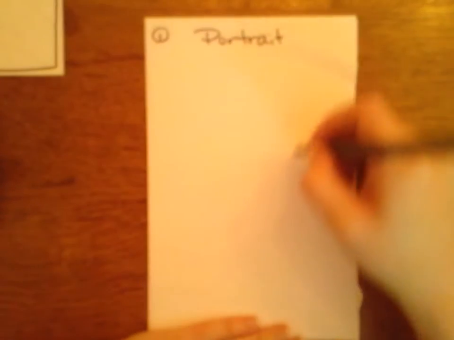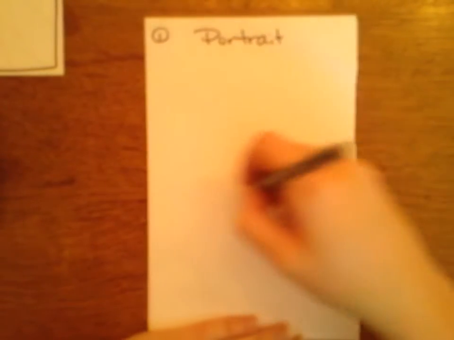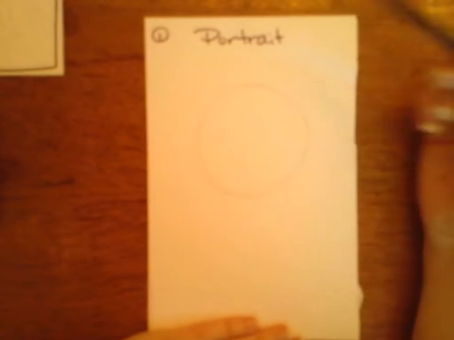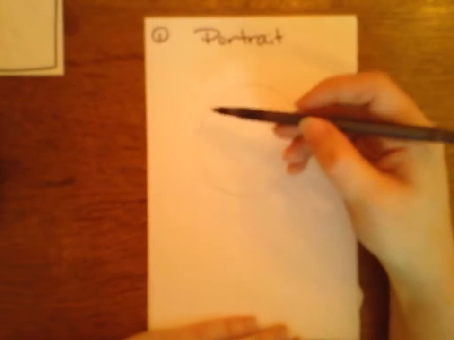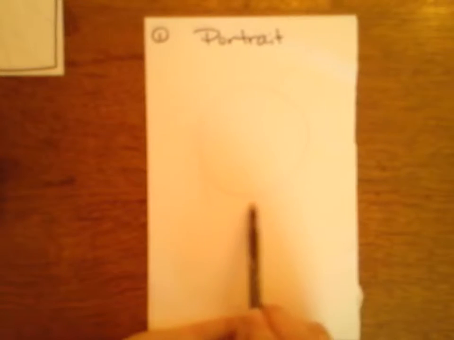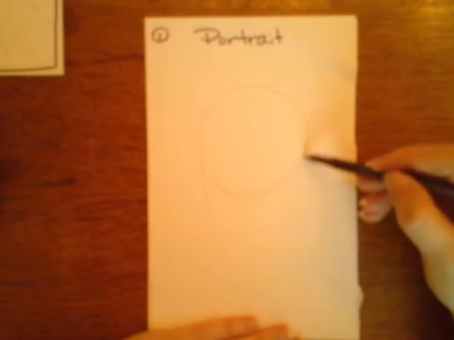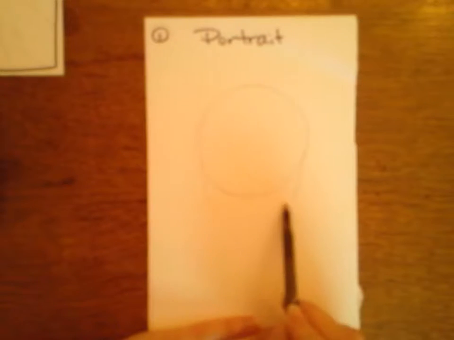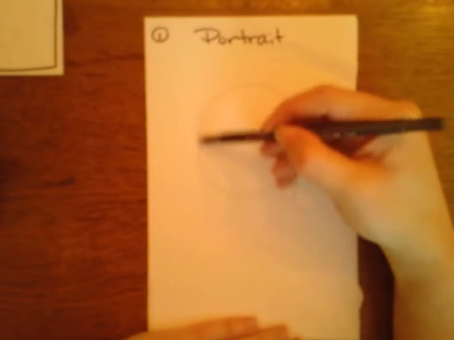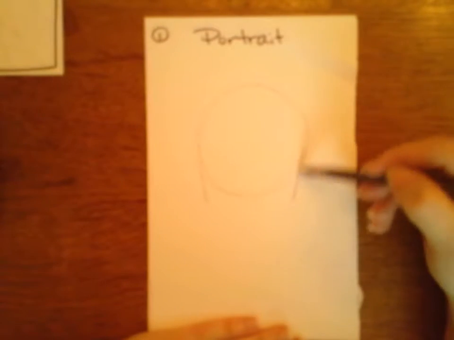In general, just start with a circle or an oval. It doesn't have to be perfect. Once you have that, two little lines. They go a little bit below the bottom of the circle, connecting off the edge of the circle right here.